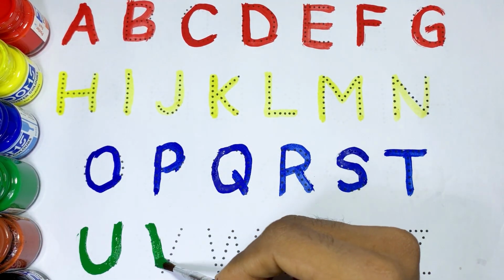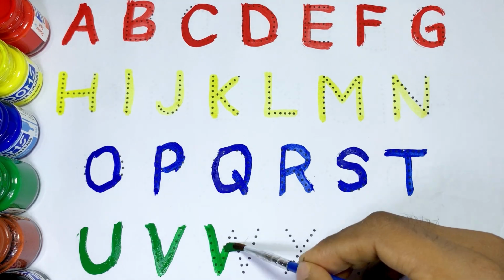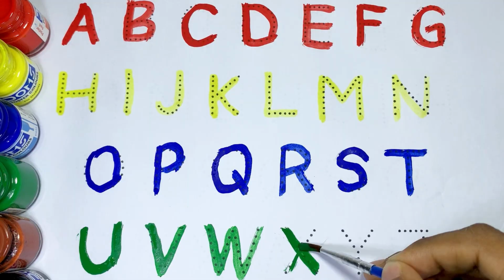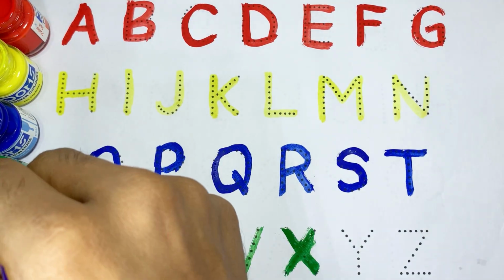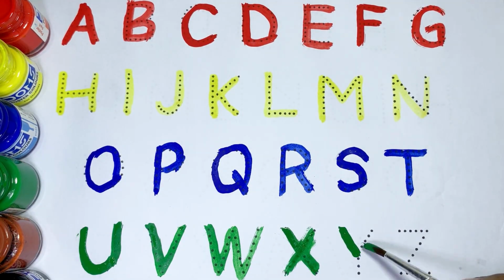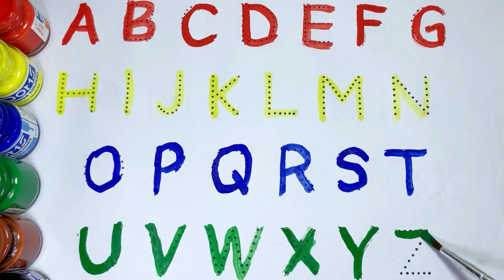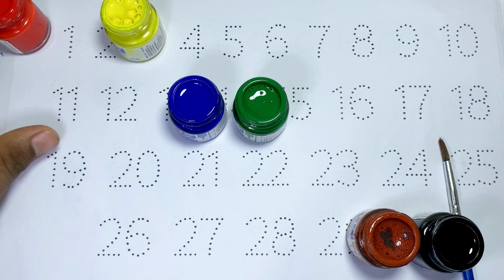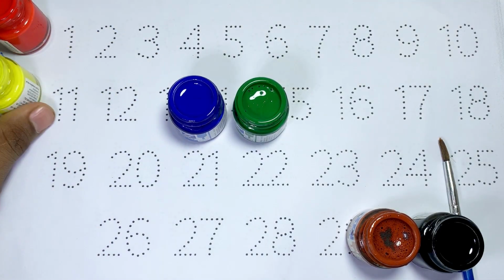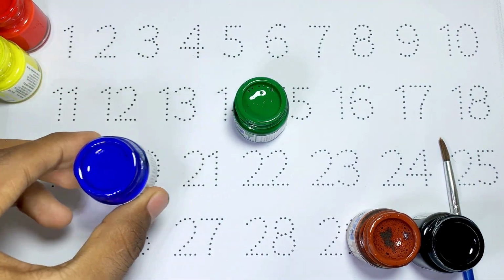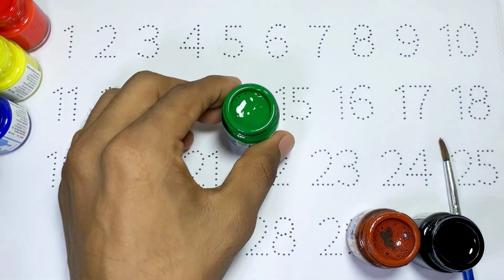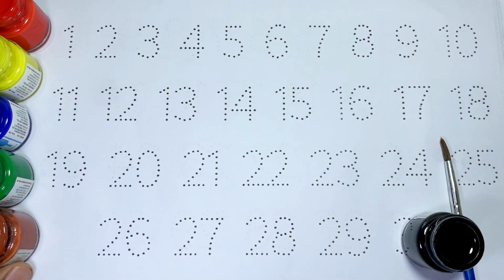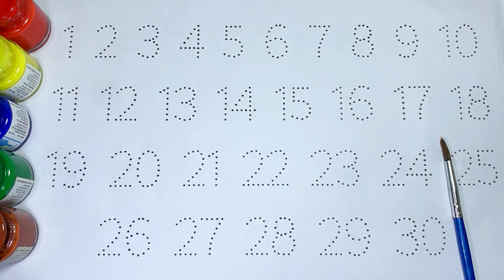U for umbrella. V for van. W for wheel. X for xylophone. Y for yo-yo. Z for zebra. Red color, yellow color, blue color, green color, brown color, and black color.